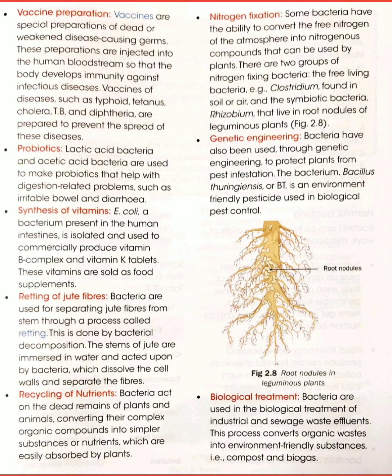Bacteria are even used for separating jute fibers from stem through a process called retting. They are used for recycling of nutrients, and help in nitrogen fixation from the atmosphere, because we know plants and animals cannot directly take nitrogen from the atmosphere. So, some bacteria such as Clostridium, a free living bacteria, and Rhizobium, the symbiotic bacteria, help in fixing nitrogen into the root nodules of the leguminous plants.